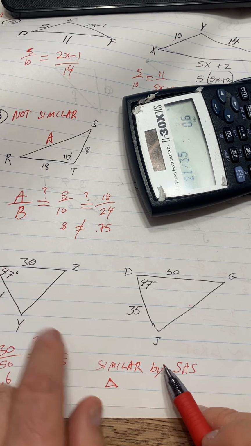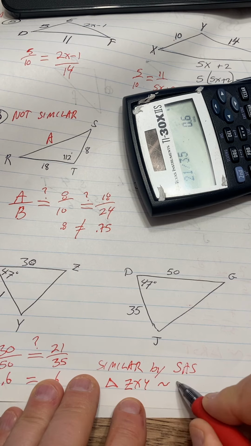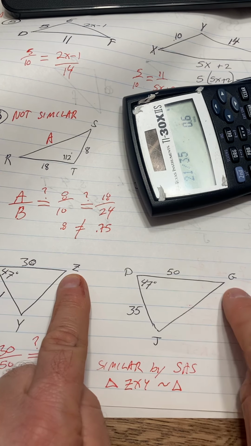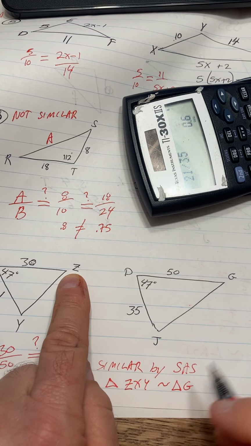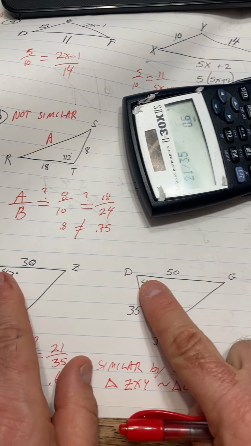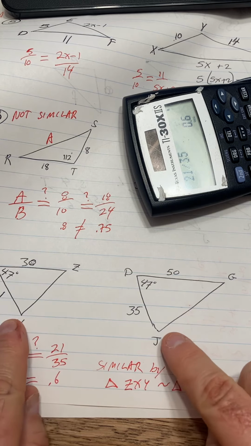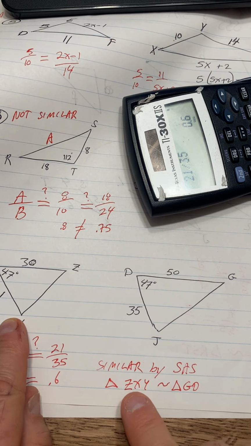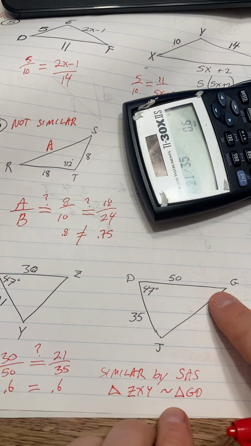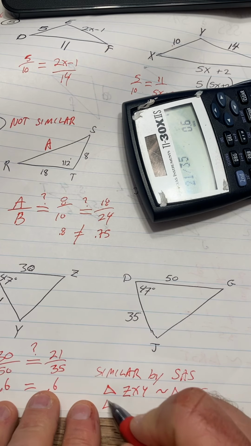Let's go Z, X, Y. Triangle ZXY is similar to triangle G, D, J. Z to X, G to D. I could do it that way.